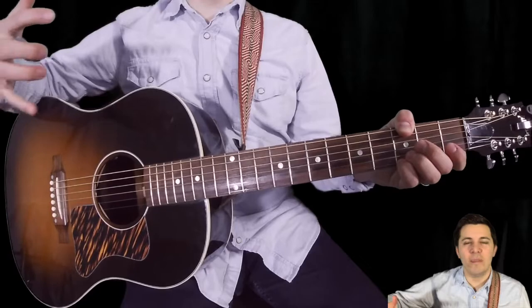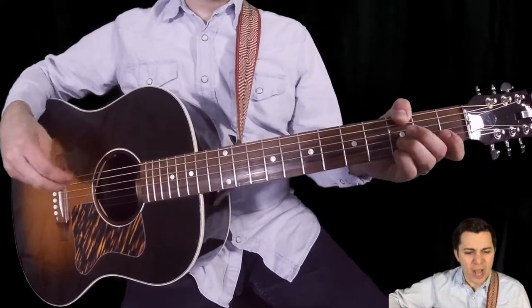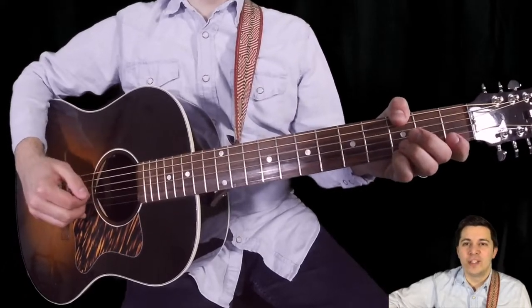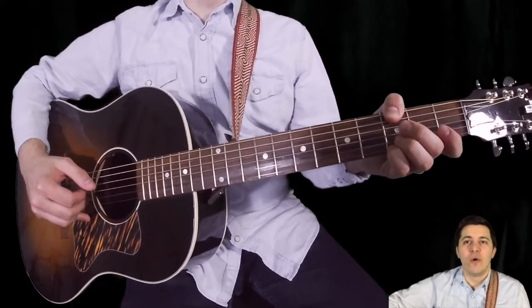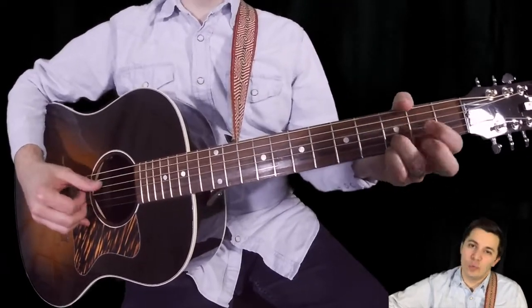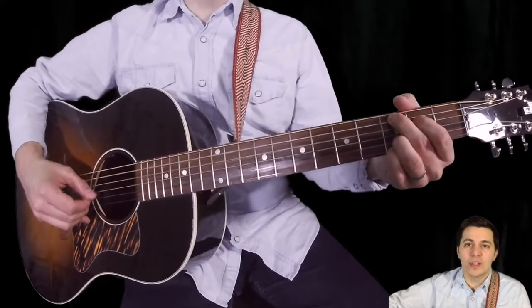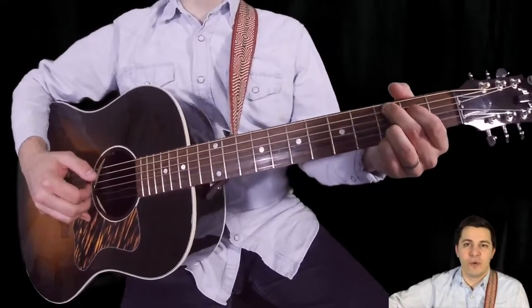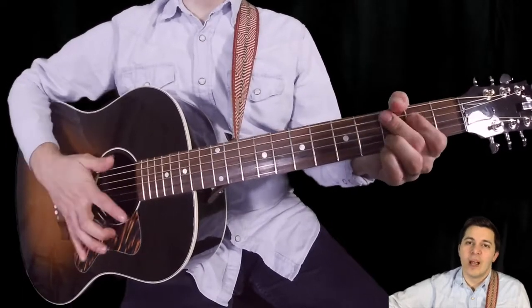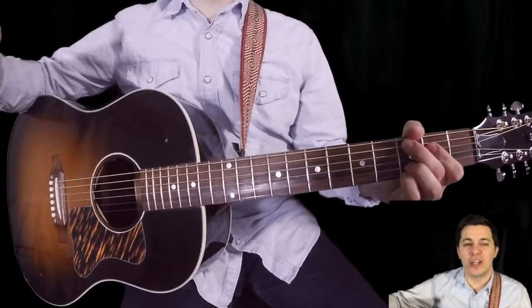So it's mimicking that same rhythmic style of a drum. So again, 1, 2, 3, 4, 1, 2, 3, 4. I think if you pick like that, you're generally going to be okay.